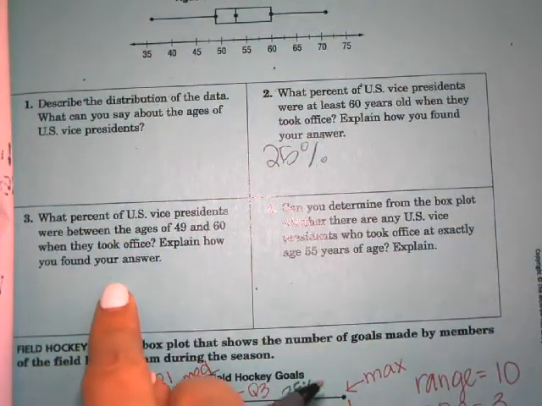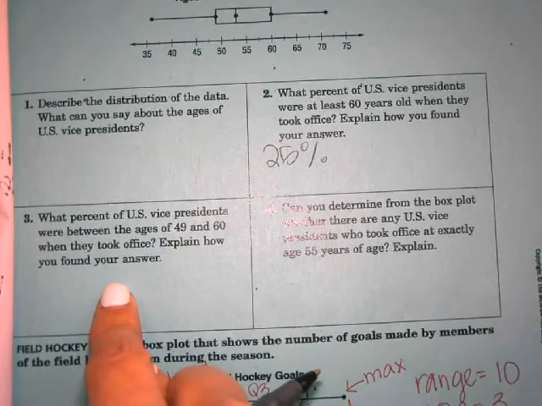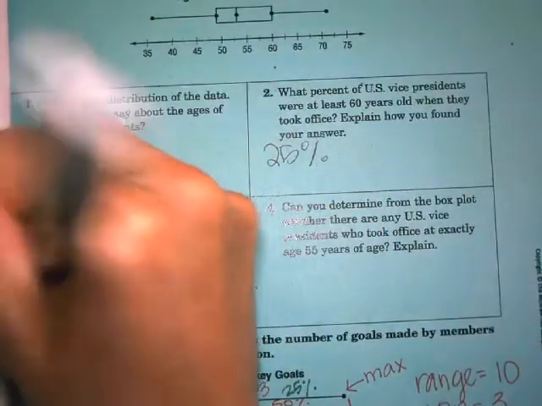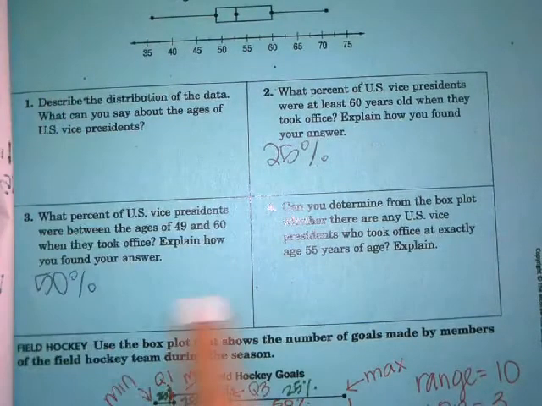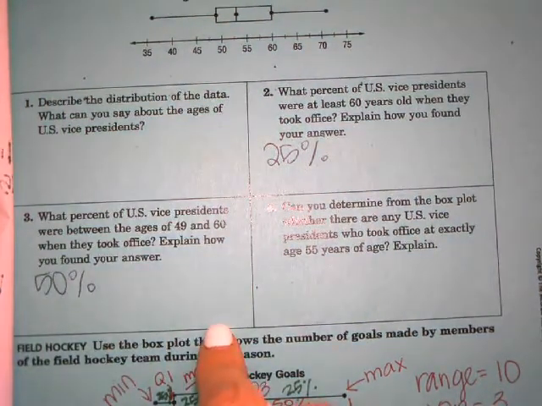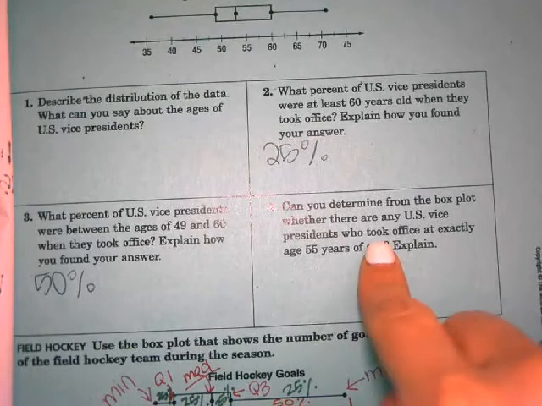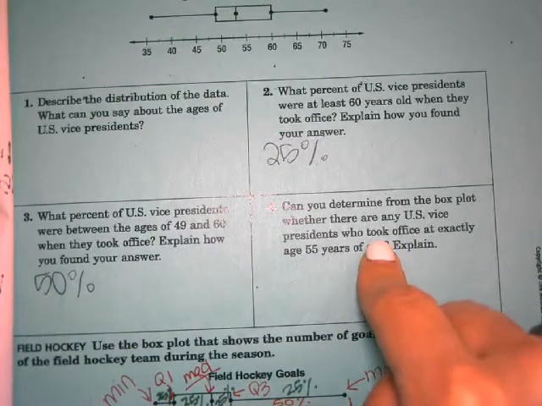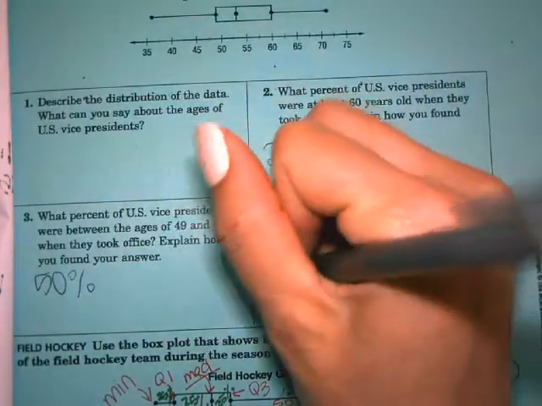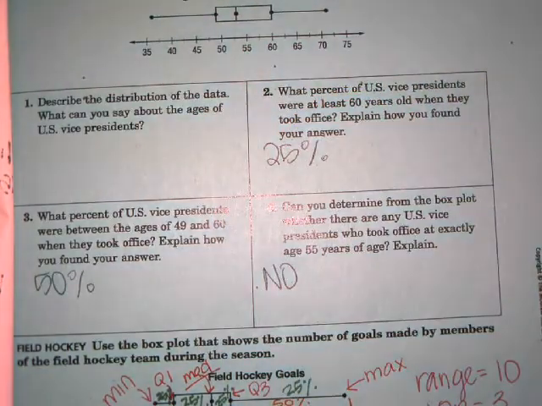What percent of U.S. vice presidents were between the ages of 49 and 60 when they took office? 50%. Make sure you have an explanation of why. Can you determine from a box plot whether there are any U.S. vice presidents who took office at exactly 55 years old or not? No, and hopefully you explained why. Questions?